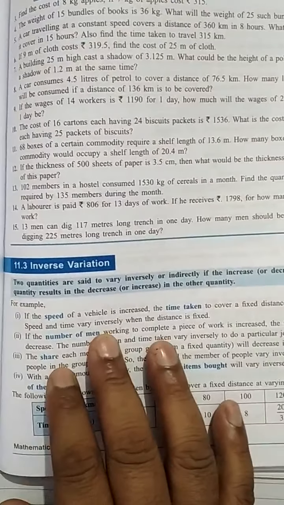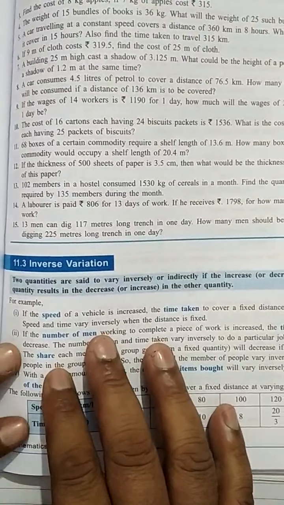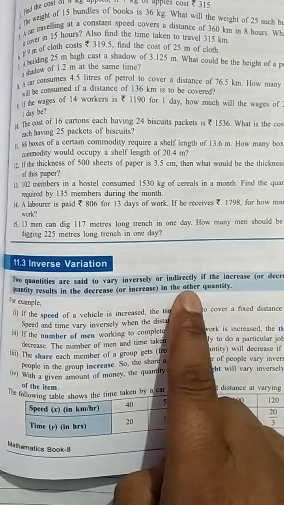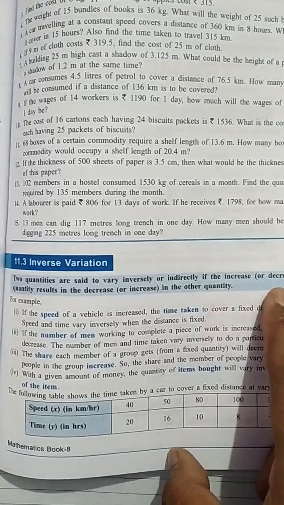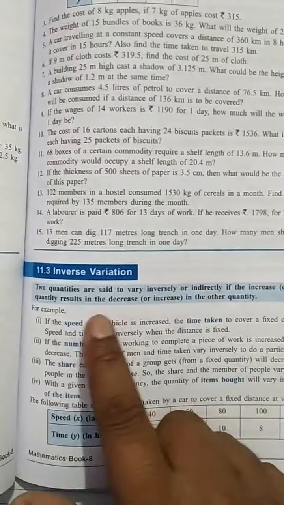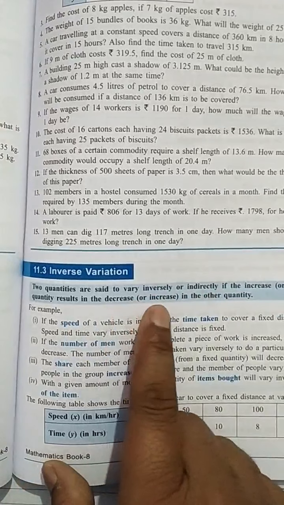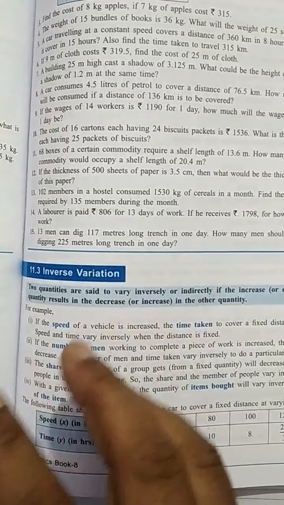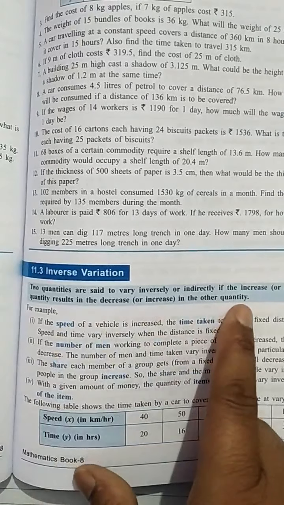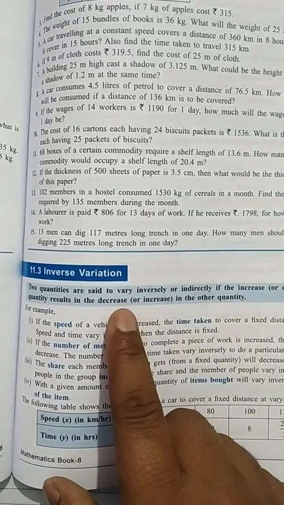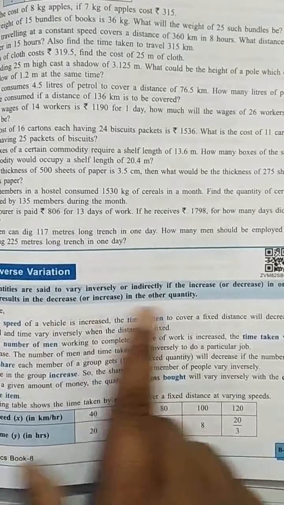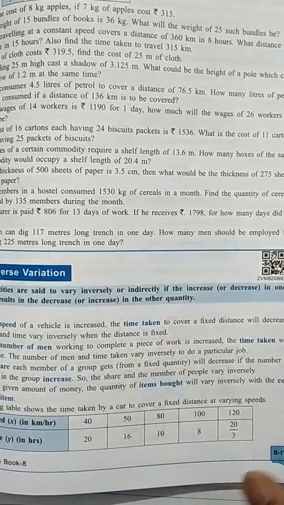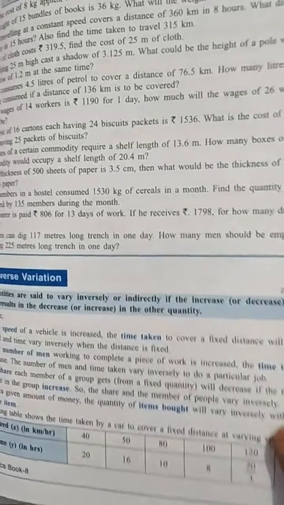And this is the definition for inverse variation. Two quantities are said to vary inversely if the increase or decrease in one quantity results in the decrease or increase in the other quantity. Means in inverse variation, if one quantity increases then the other decreases, and if the first decreases then the second should increase. This is the inverse variation rule.